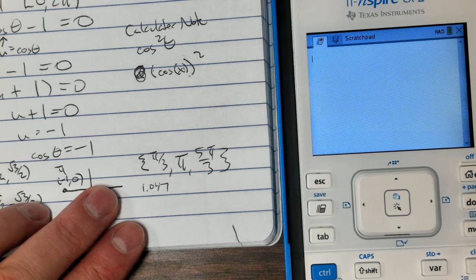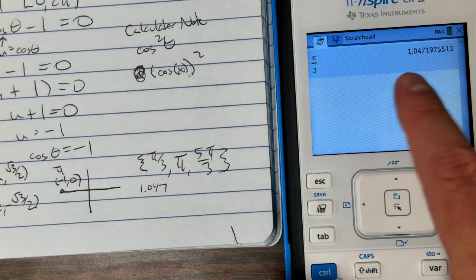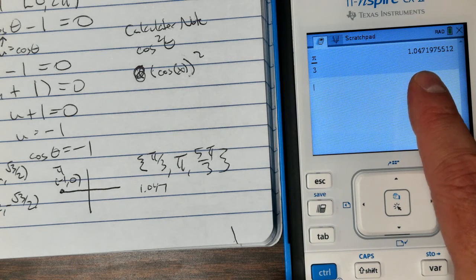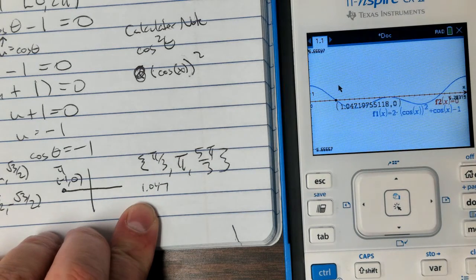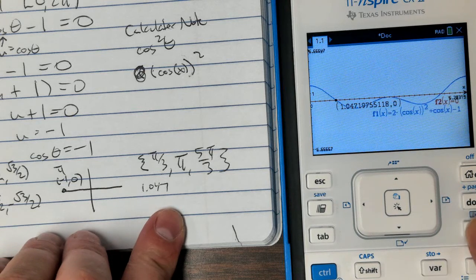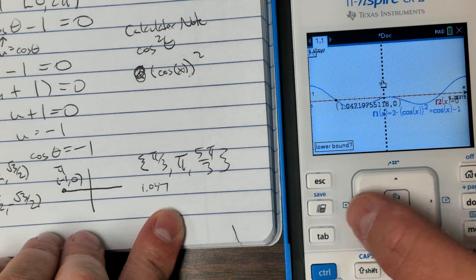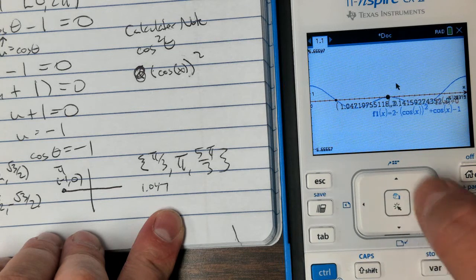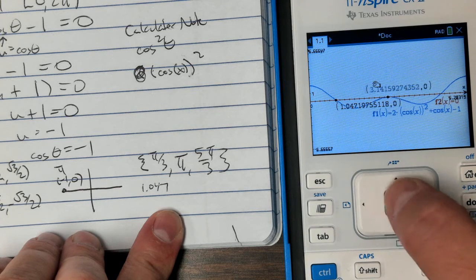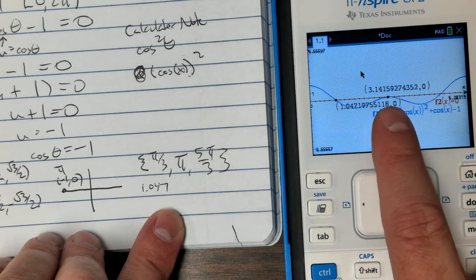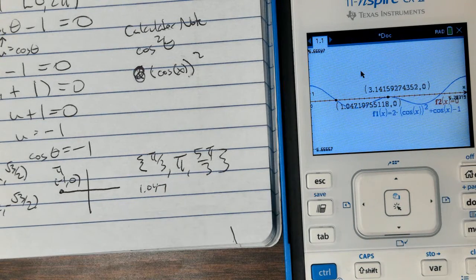And pi divided by 3 is 1.047. So again, you can check it that way. Then I'm going to go back to the current document and then get my next one. Menu, Analyze, Intersect between here and here. Well, there's 3.14159, which is pi, and then the other one would match also.